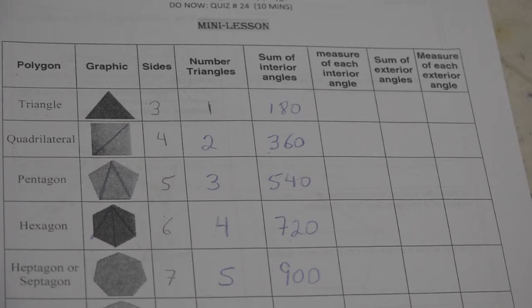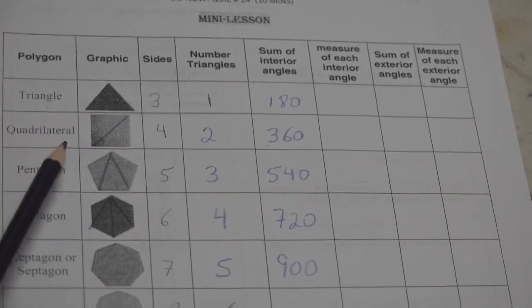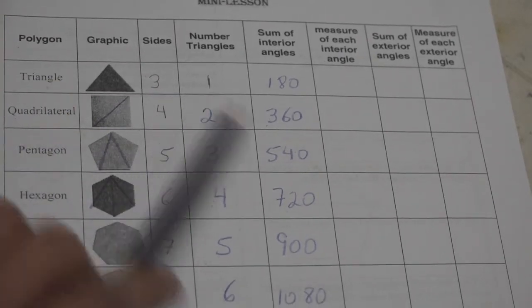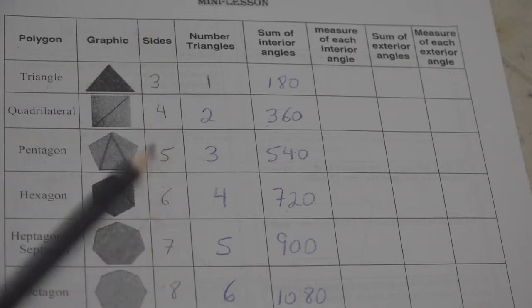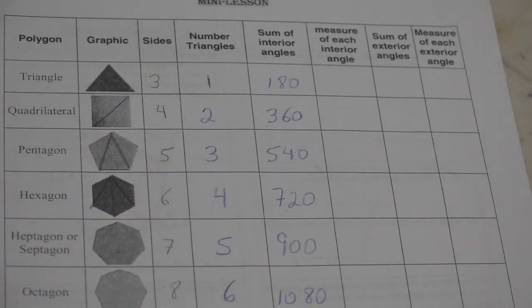What if I had a figure that had 20 sides? How many triangles would I have in a figure of 20 sides? Well, take 30 seconds and analyze this diagram right here and tell me how many triangles would I have in a figure that has 20 sides? Correct, I will have 18 triangles.